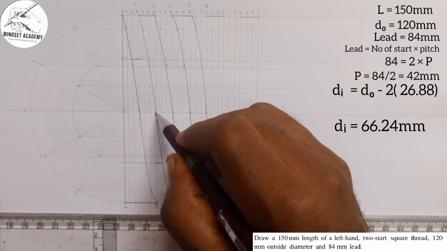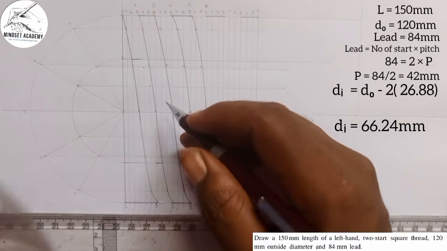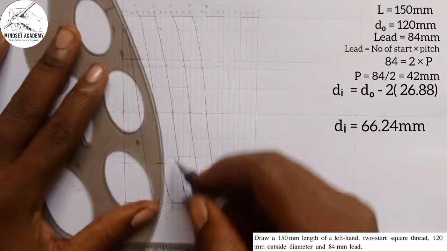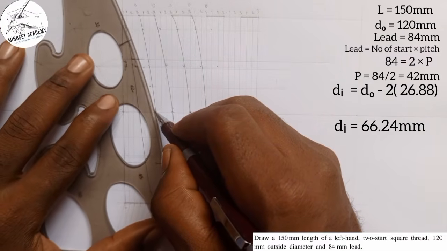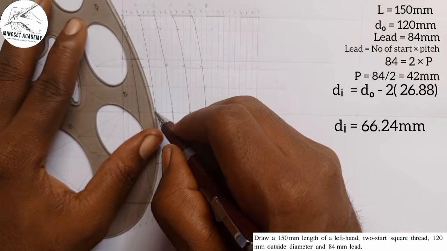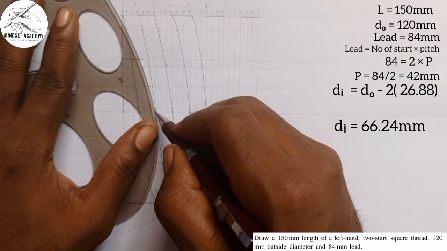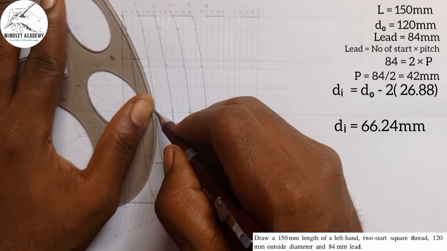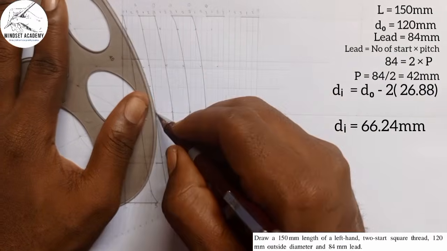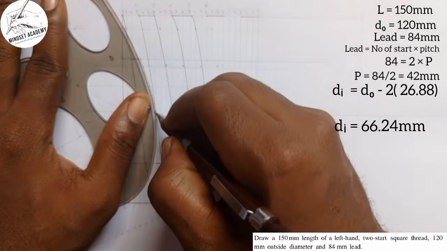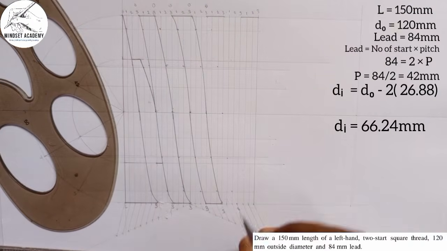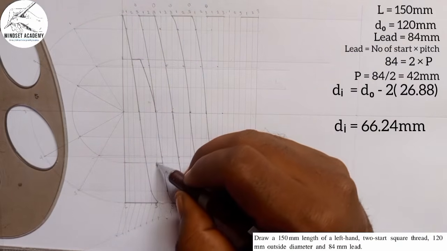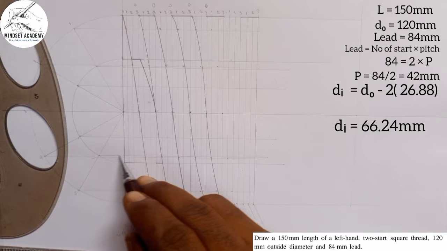So I'll now use my French curve, and I'll connect this point to touch that line this way. You can see that, should be able to touch it this way. So let's come from here. So what we have here, right? Here also, the internal line here will touch the next internal line, which is this.